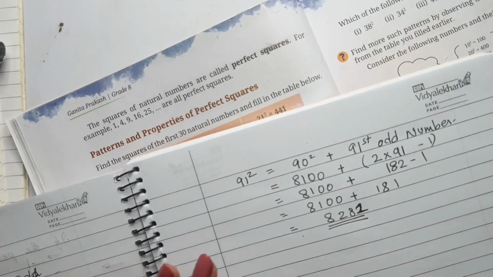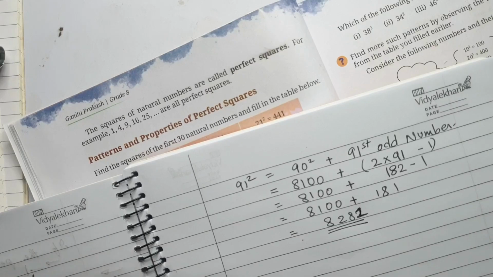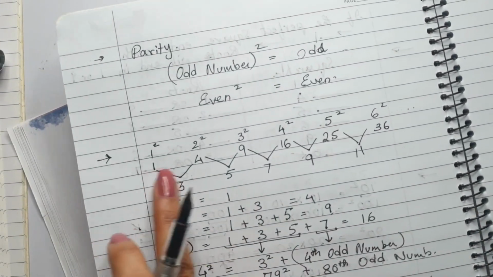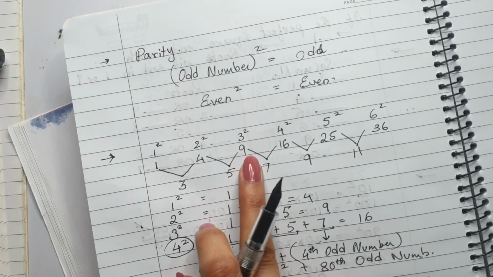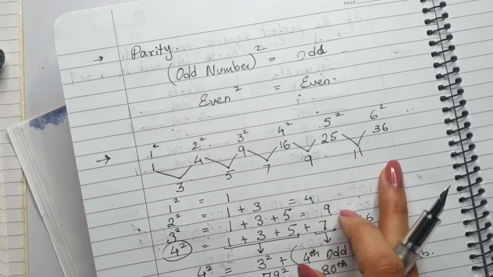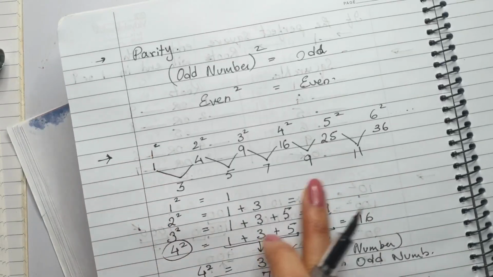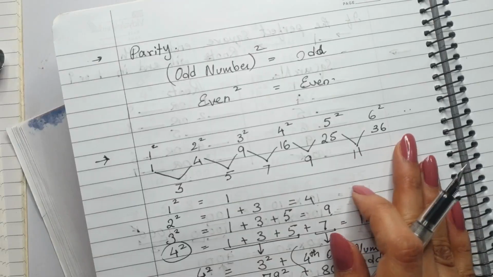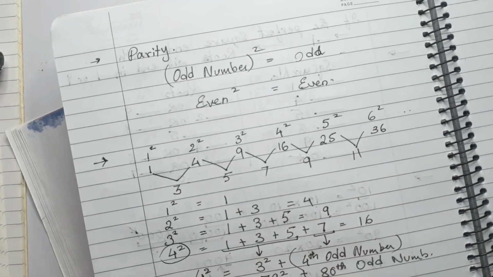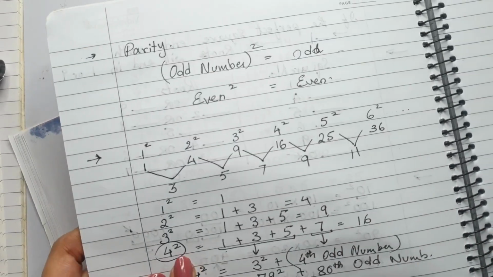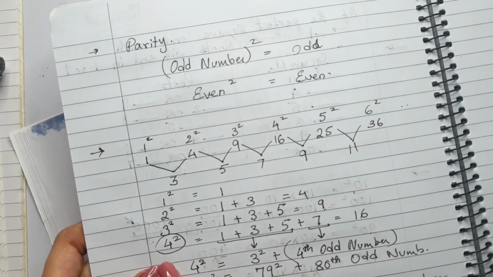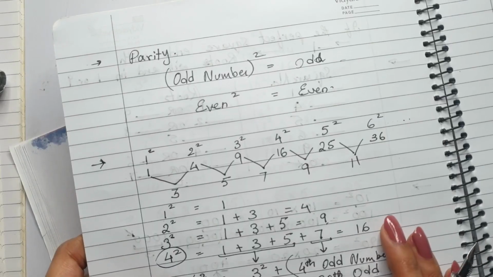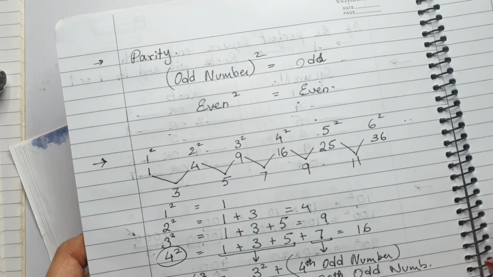So this is one pattern. What is the pattern? If you subtract subsequent perfect squares, the difference will always be an odd number, and in sequence they are going to be odd numbers. And if you have any number and you need the square of that number, you add that many odd numbers and you get the square.